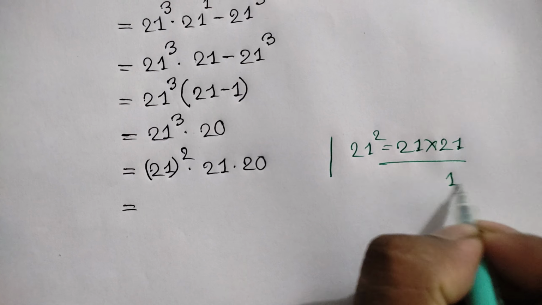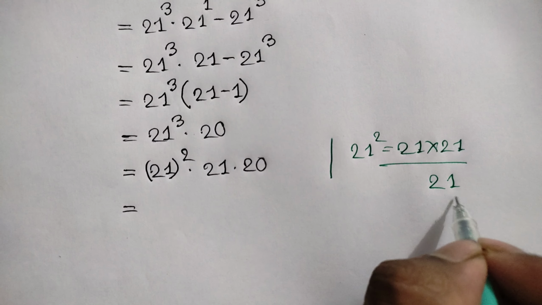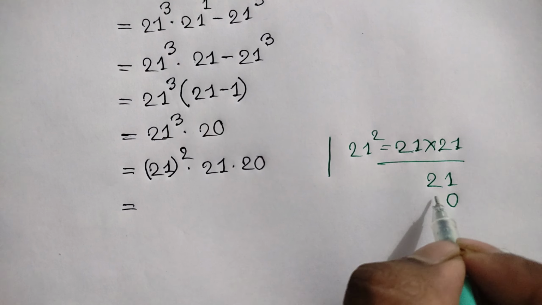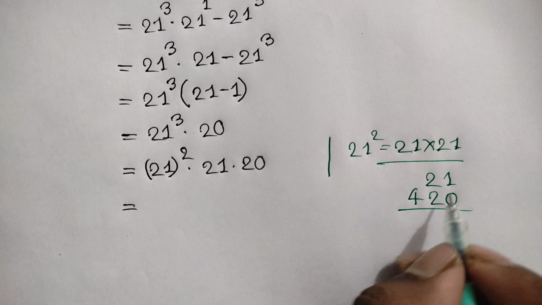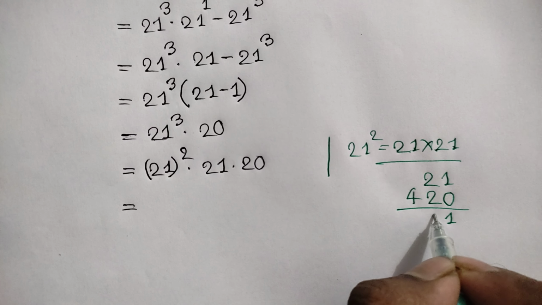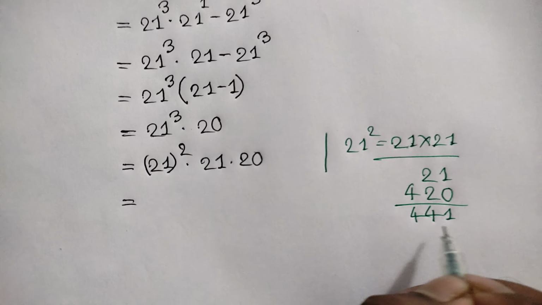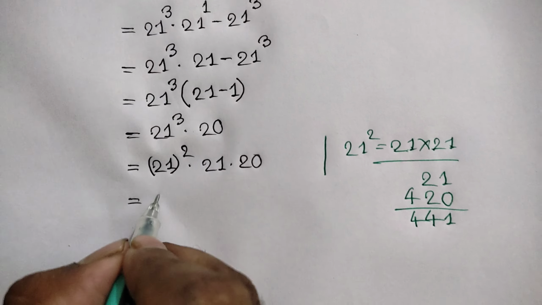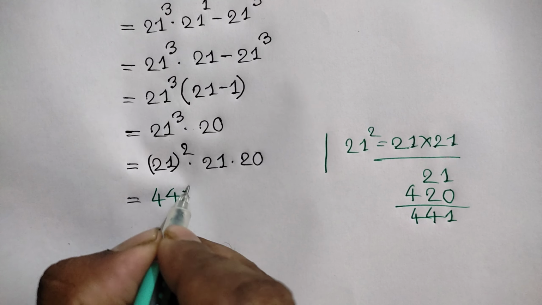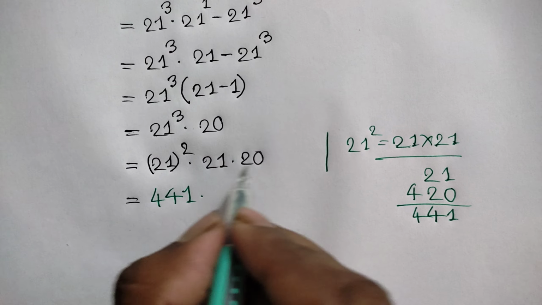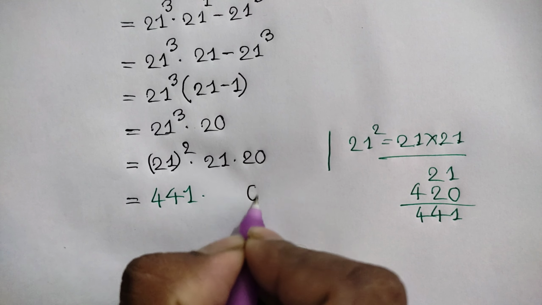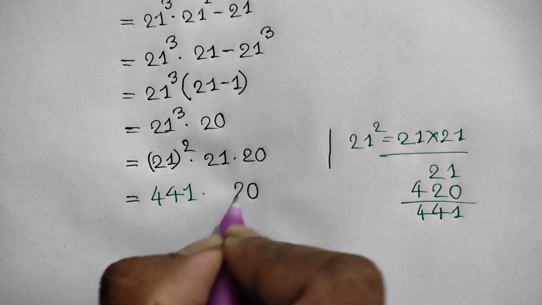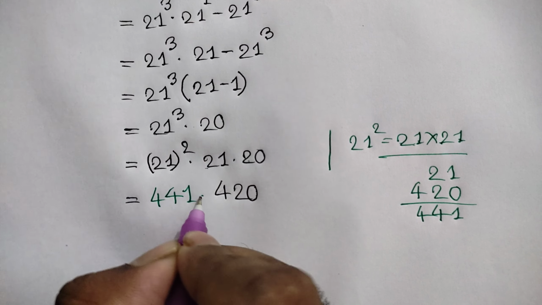1 times 1 is 1, 1 times 2 is 2. Now 2 times 1 is 2, 2 times 2 is 4. Adding these, we get 441. So we can write 441 times 21 times 20, and 21 times 20 is 420.